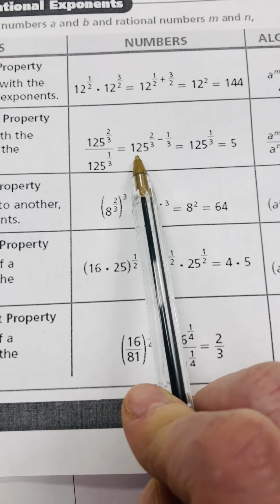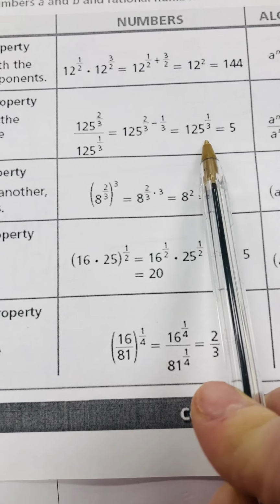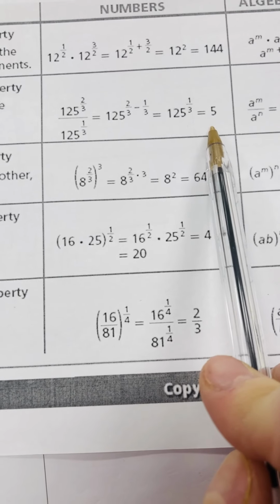When you are dividing with exponents, you subtract the exponents, right? So my base is 125, and then I have 2/3 minus 1/3. So that's how I get 125 to the 1/3, which is the same as a cube root, and that's how I get a 5.